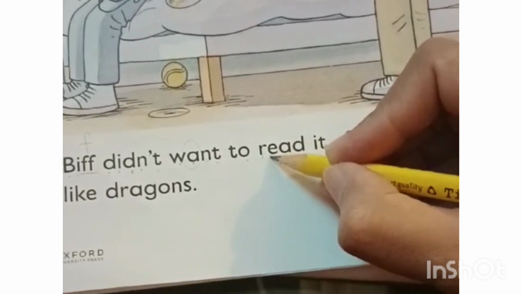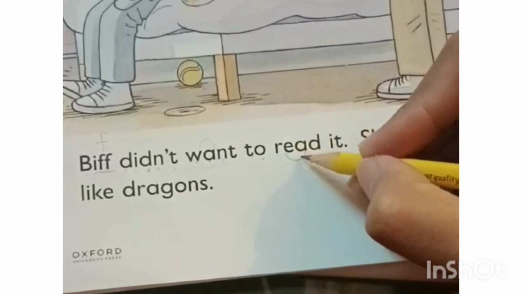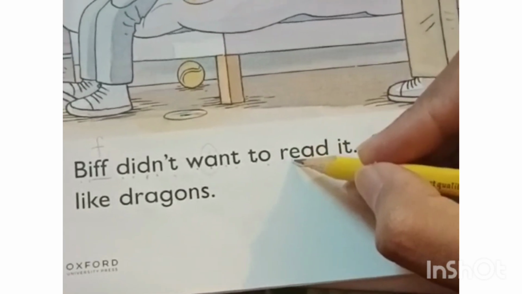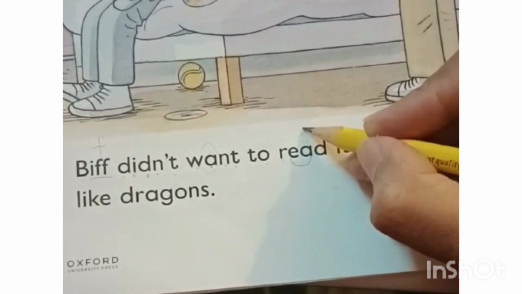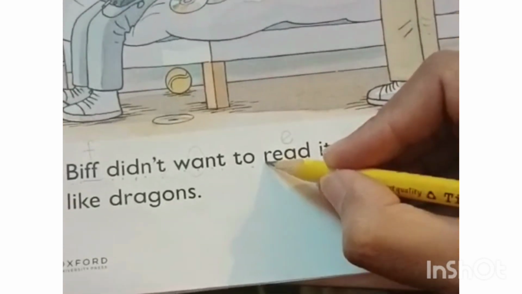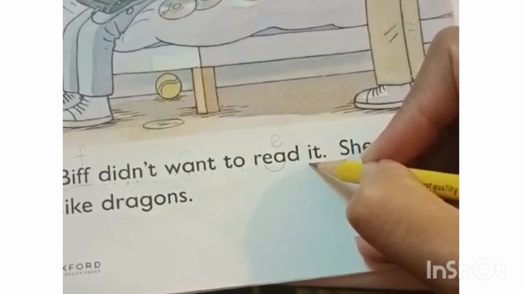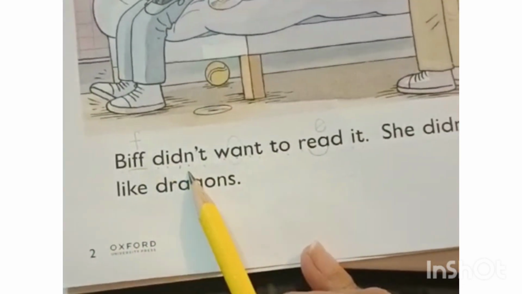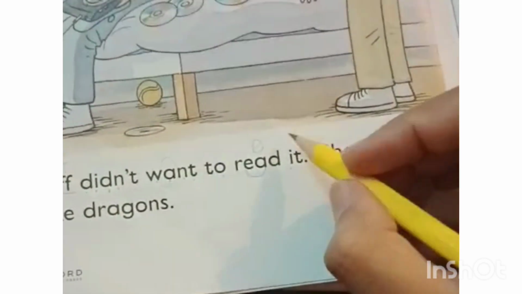R. Now we have two vowels here. As I told you, when you have two vowels in one word, the first one is talking, and the other one is silent. So E is talking here. E will say his name, not the sound. R, E, D. Read. It. Biff didn't want to read it. Okay.